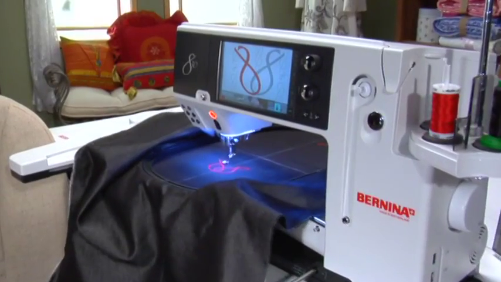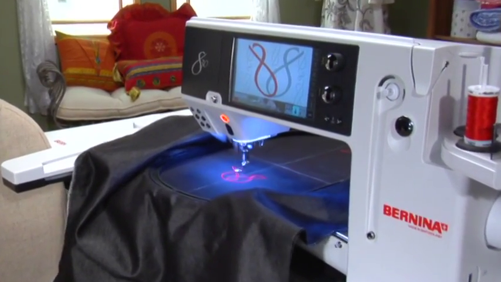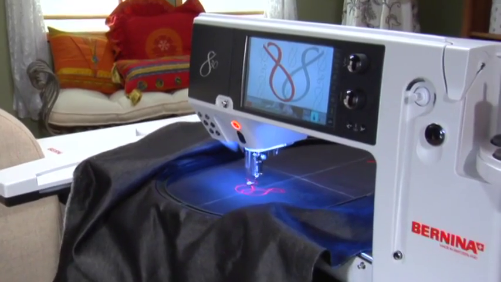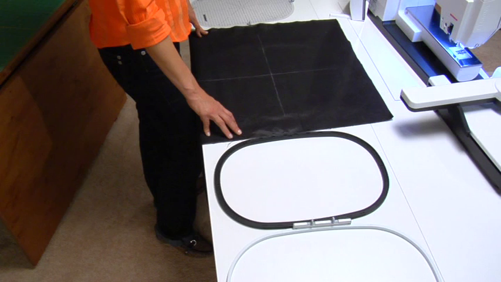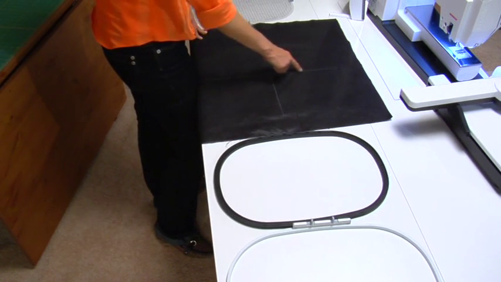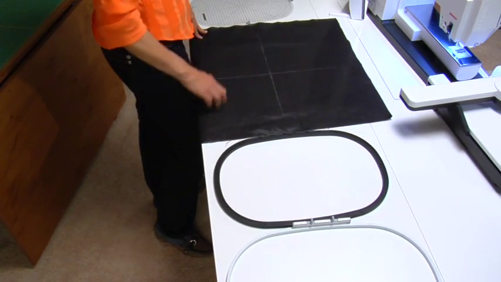Creating your own beautiful, endless embroidery designs on your fabric is so easy and fast with the endless embroidery function. We are working with the optional jumbo hoop. To begin, use a ruler and chalk and draw a line down the center of the fabric to be embroidered.